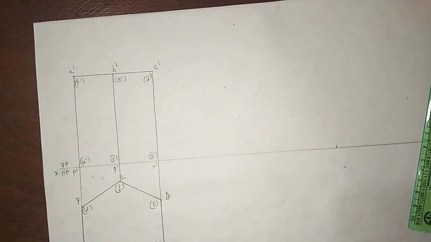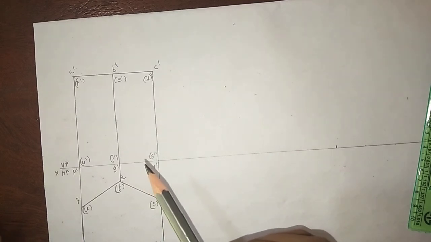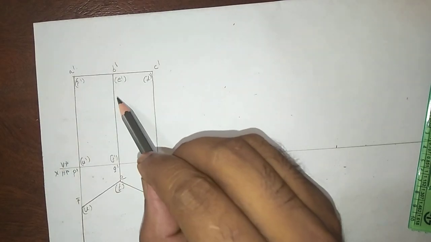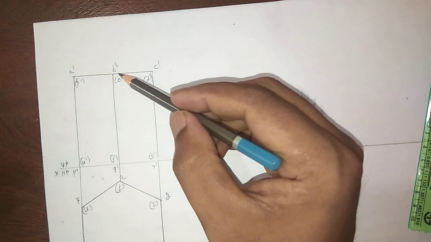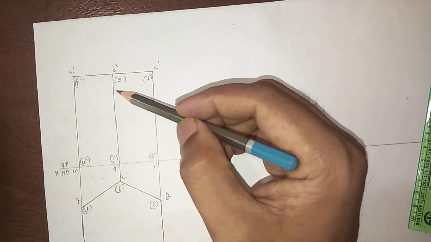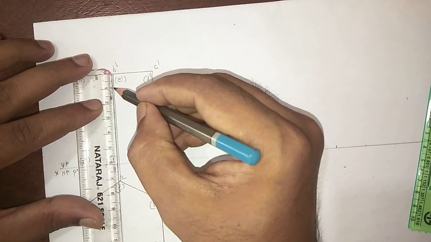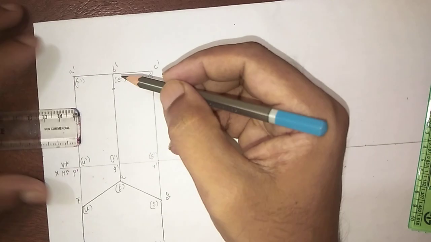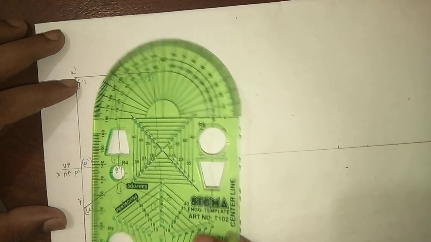Now we are going to cut the hexagonal prism. The cutting plane is passing through the axis. From the top end, at a 10 mm distance, first we mark the point on the axis. So this is the top face, and from here I mark the point at 10 mm distance. The cutting plane will pass through this point. The angle of the cutting plane is 50 degrees.